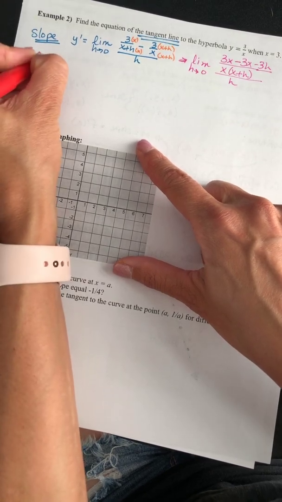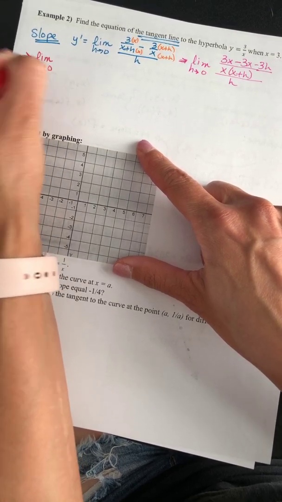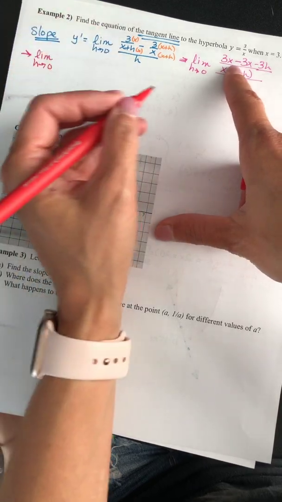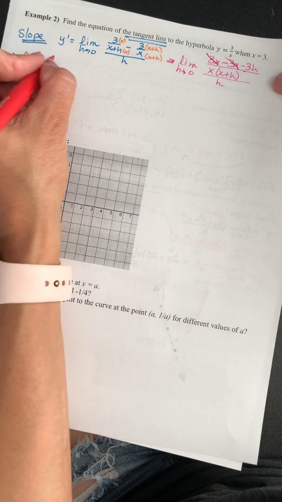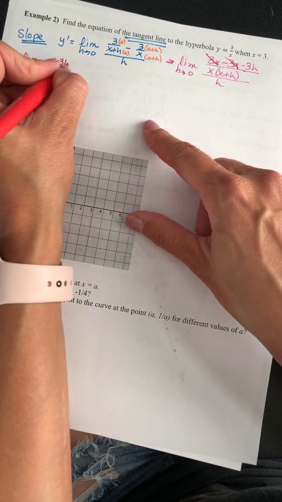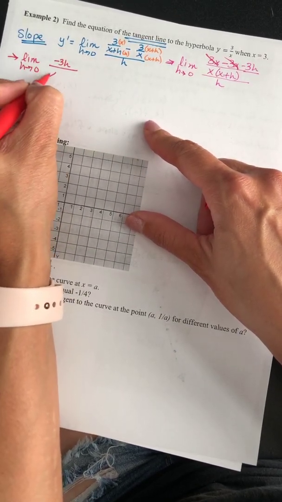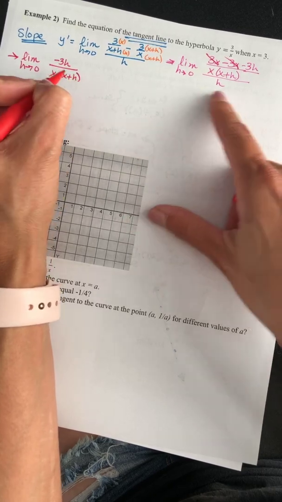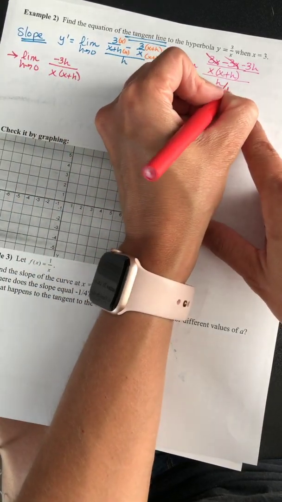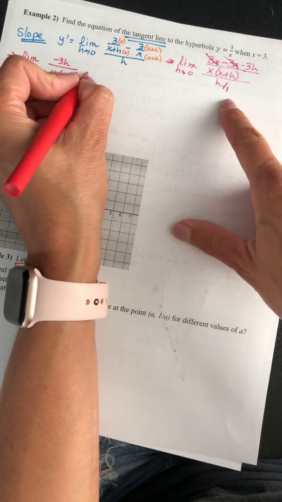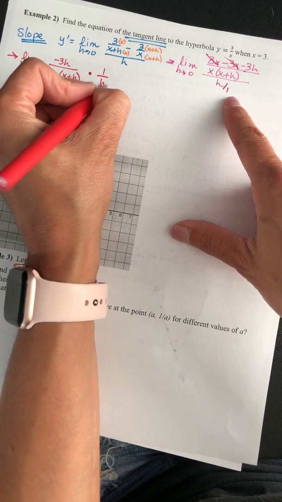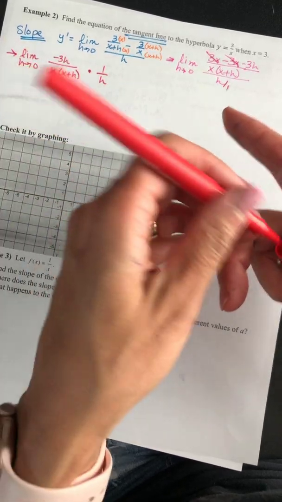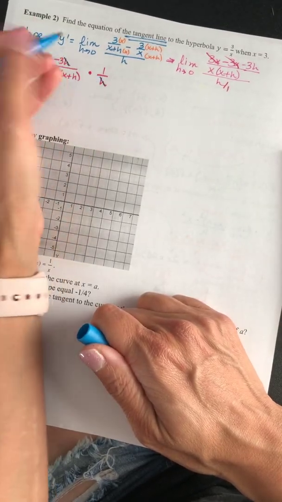So we'll have the limit as h approaches 0 of, well, 3x minus 3x, they're gone. So I'll have negative 3h over x times x plus h, but it's divided by an h over 1. So dividing fractions, easy as pie, flip the second and multiply. So multiply by 1 over h. And that makes it so the h's cancel. They're gone.